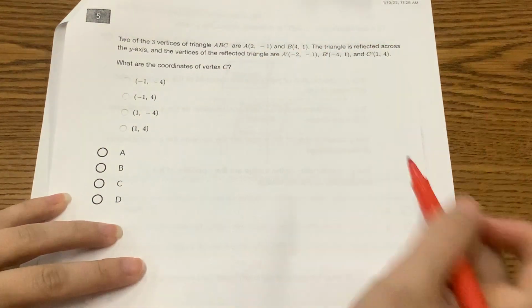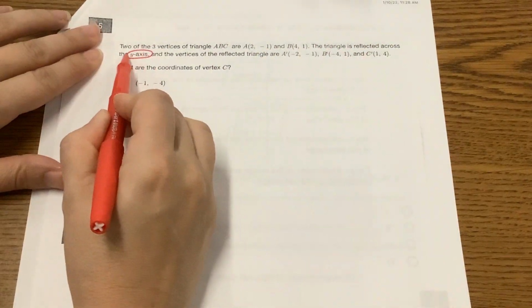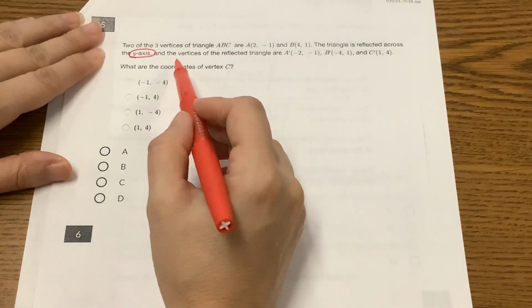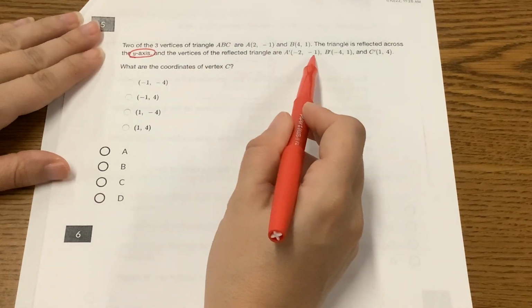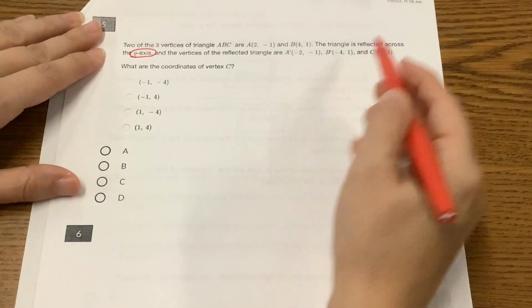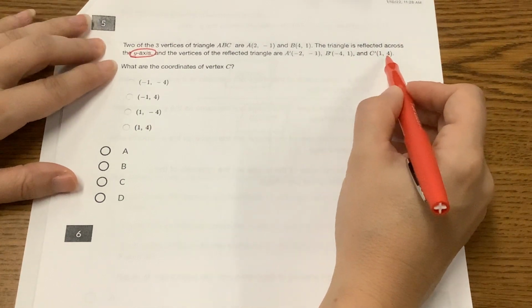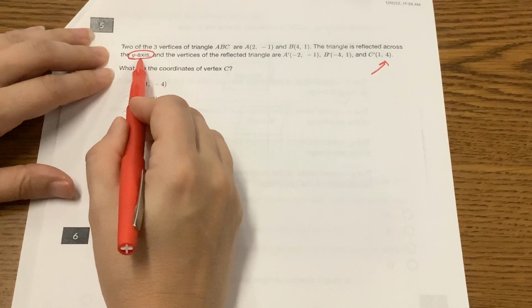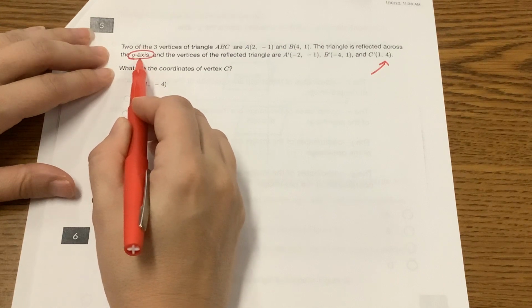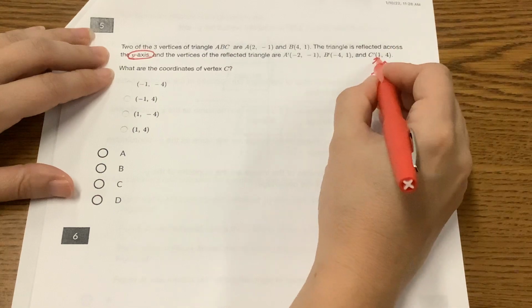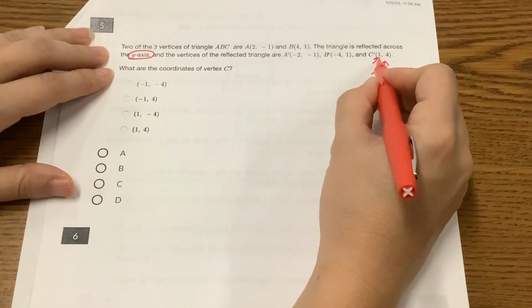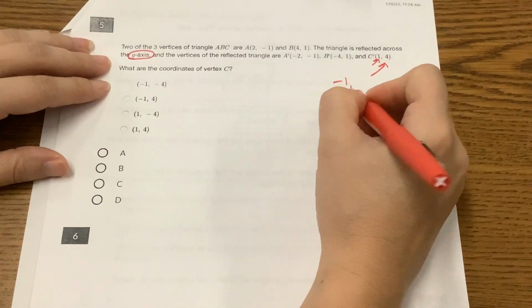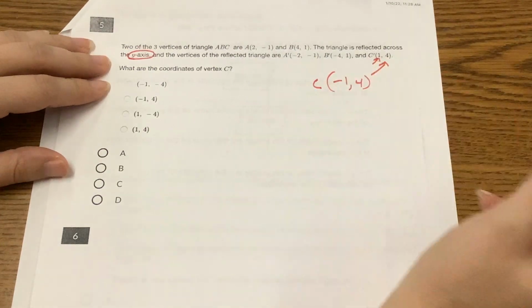Question 5. 2 of the 3 vertices of triangle ABC are these 2 points. The triangle is reflected across the y-axis, so y stays the same. The vertices of the reflected triangle are -2, -1, -4, +1, and C prime is 1, 4. What was the original ordered pair of C? Well, what did they change? The y stayed the same, so the x changed. So what was this before? Positive. It is positive. So now what was it before? Negative. It was negative. So this was the original C.